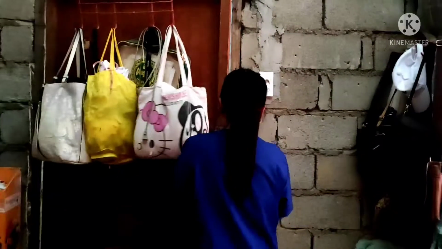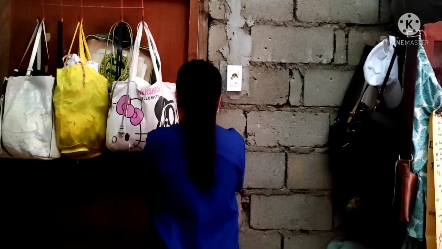Close the window and door to maintain privacy. Perform proper hand hygiene and wear disposable gloves if possible to prevent the spread of infection.